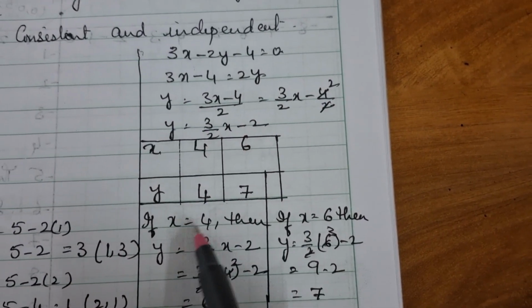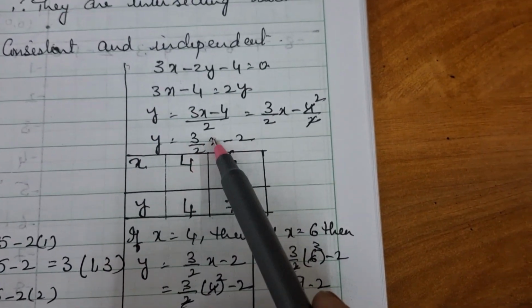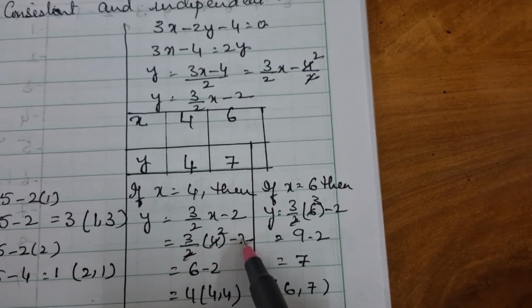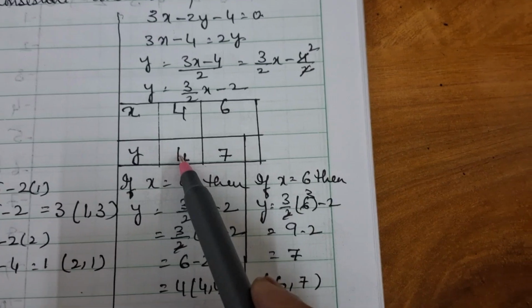So I have taken x value as 4. Why did I take it as 4? So that I can cancel very easily. So 3 by 2 into 4 minus 2, 6 minus 2, 4. So 4 comma 4, I got it.